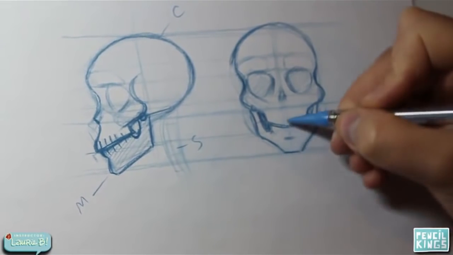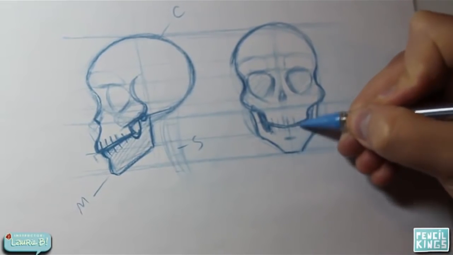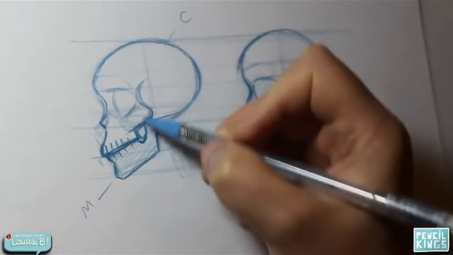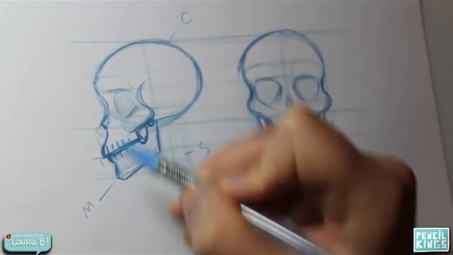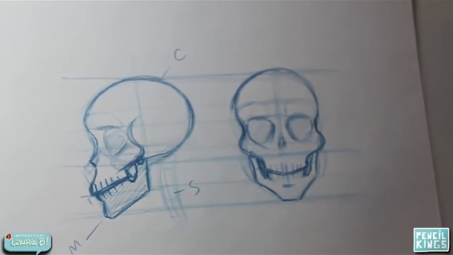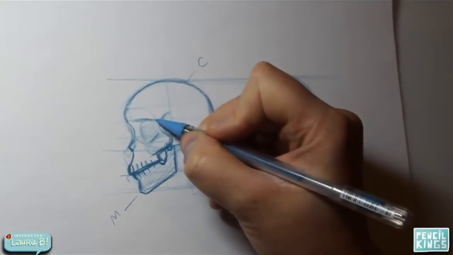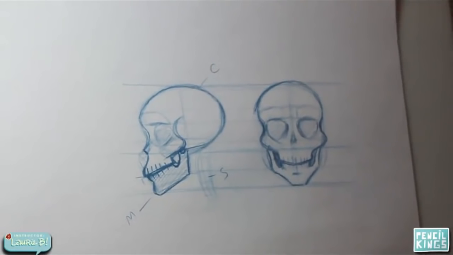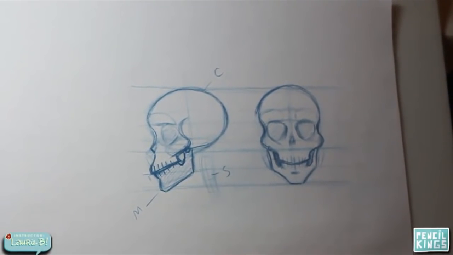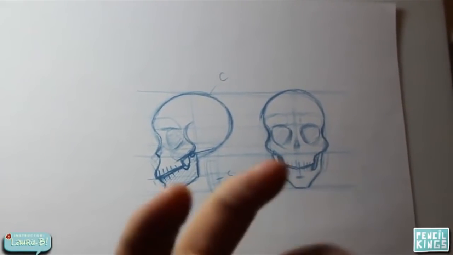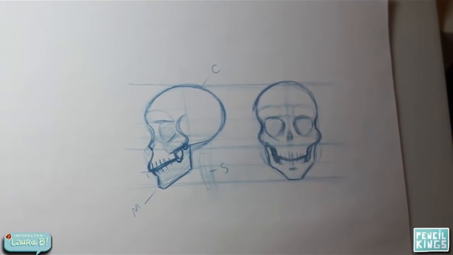Here we go. Teeth, roughly. In the next segment, I'm going to draw over top of this and show you how, as you change the skeleton, you change the face and the expression.